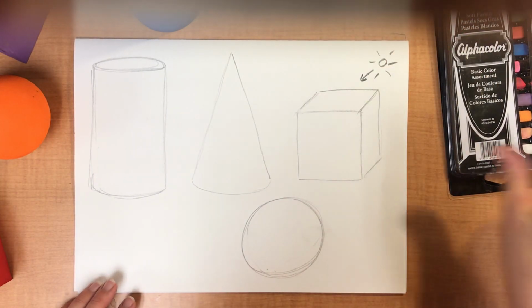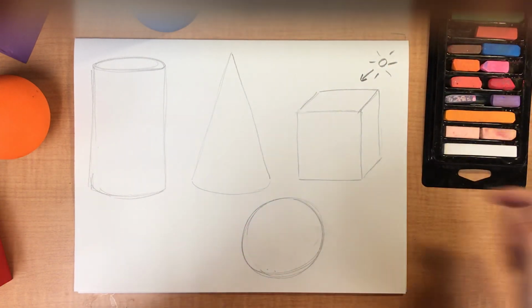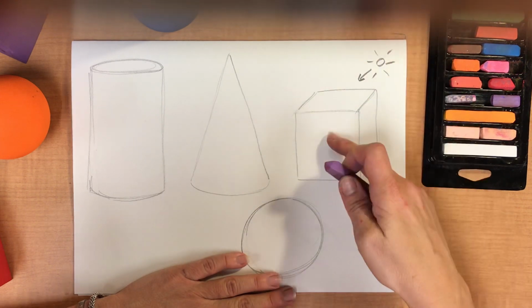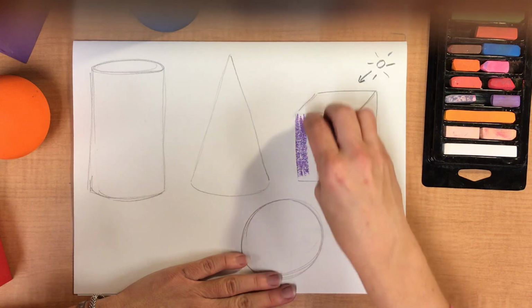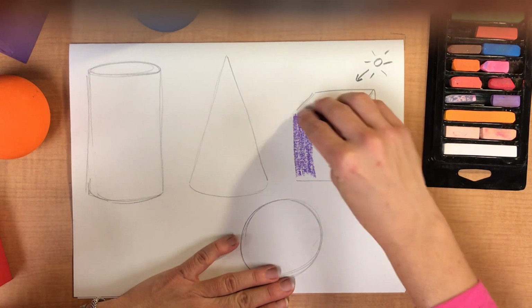All right, so if my light source is coming from here, I'm going to start drawing the cube with just one color. I have these nice Alpha Color soft pastels, and the side furthest away is going to be the darkest. So I'm going to start by making the value, let's see, I like this flat edge, come all the way to my edges.